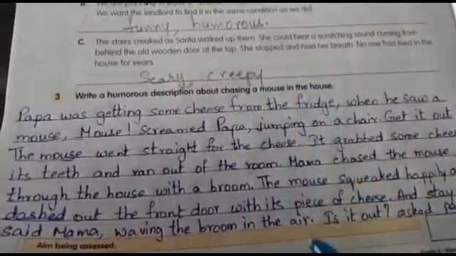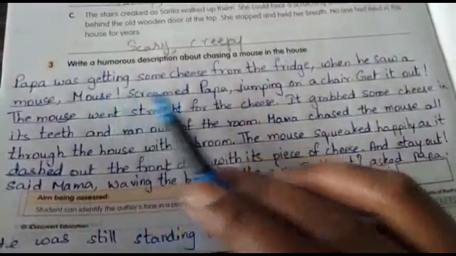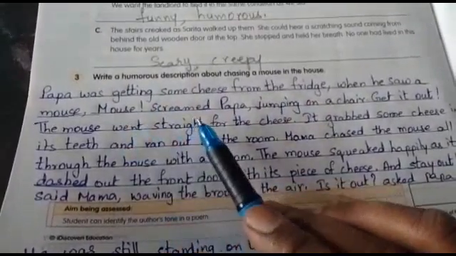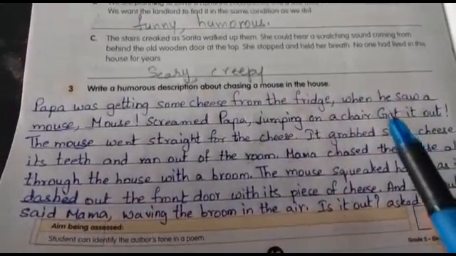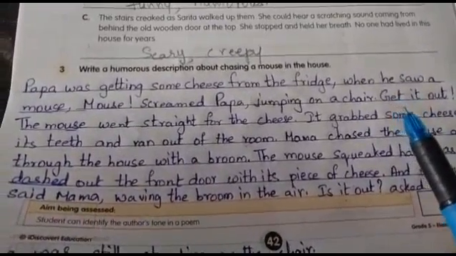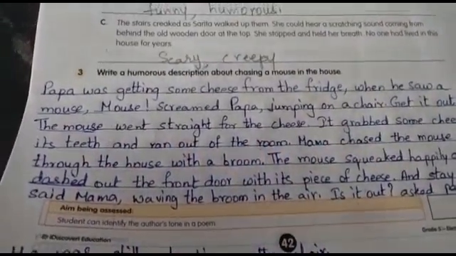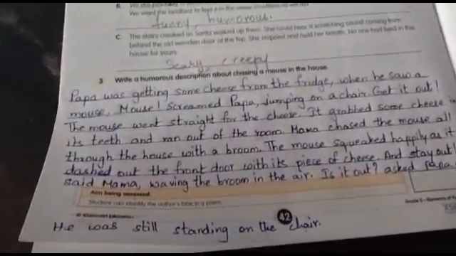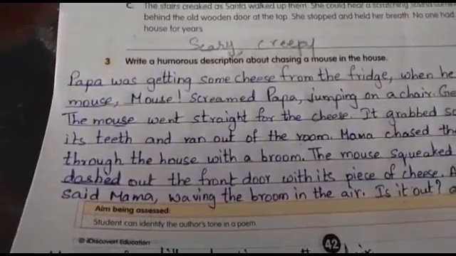Now see, here I wrote the description of a mouse, Papa and Mama. Papa was keeping some cheese in the fridge, and as he saw the mouse, what did he do? He just screamed and jumped onto the chair and left the cheese on the floor and said, get it out. That means he is calling someone to chase that mouse and throw it out of the house. And the mouse went straight for the cheese. It grabbed some cheese in its teeth and ran out of the room. It took some cheese and it left the room.